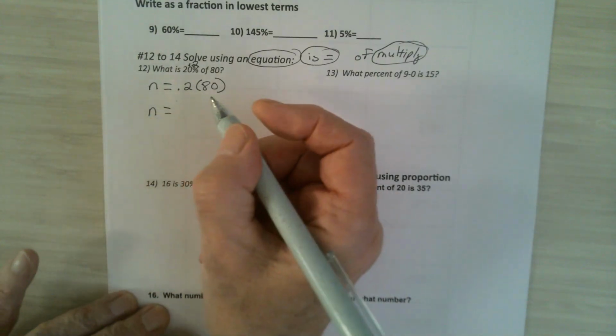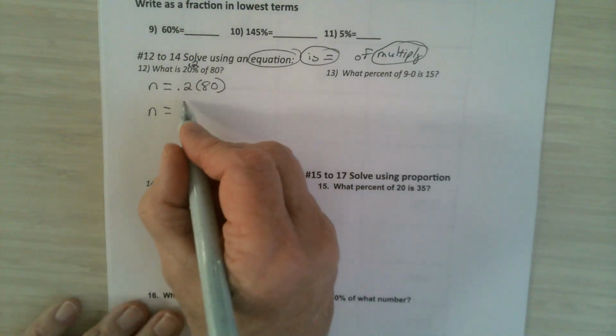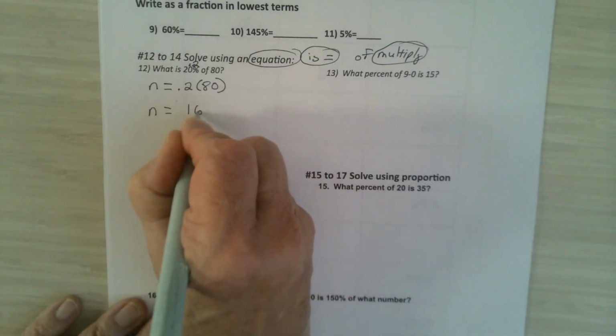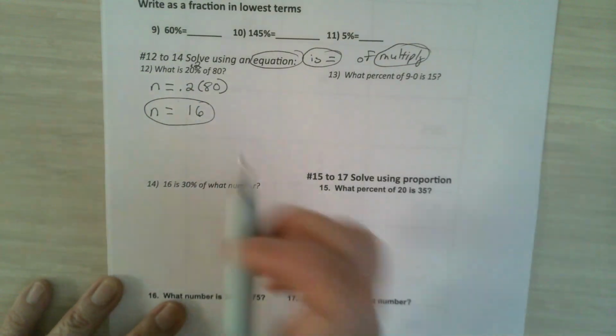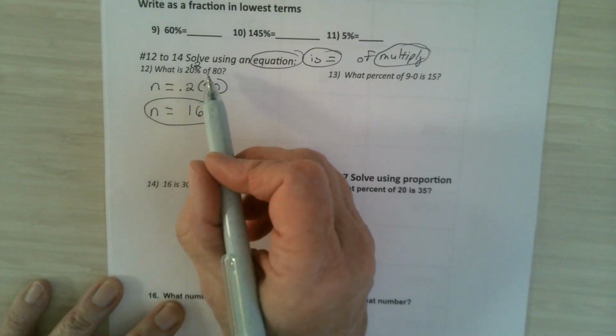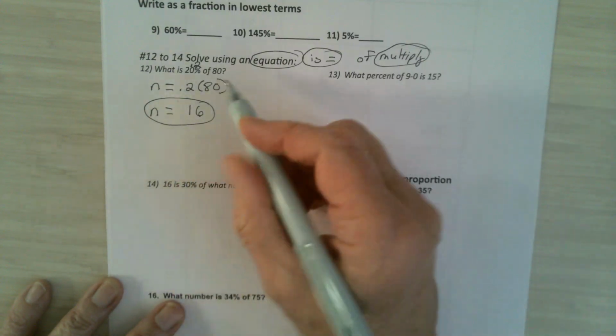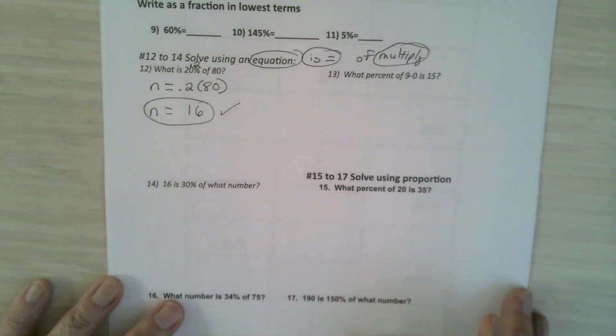So n equals, you use your calculator, 2/10 times 80 is 16. Circle your answer, line up your equal sign. 16 is 20% of 80. That makes sense. Put a little check mark.